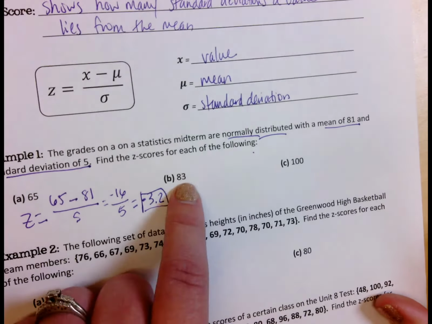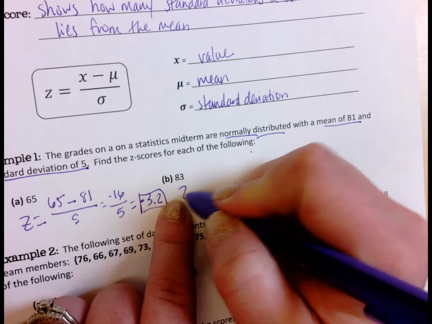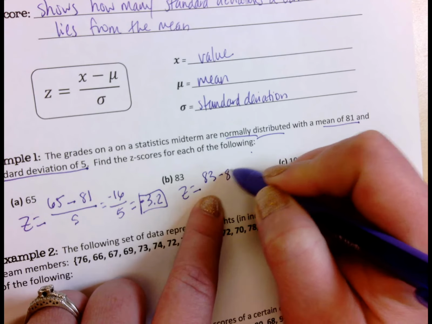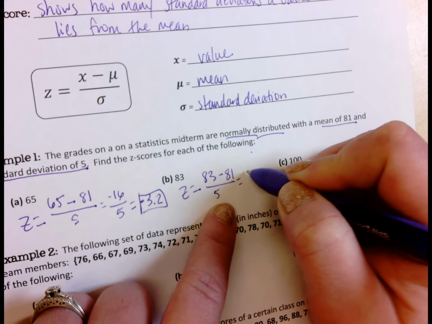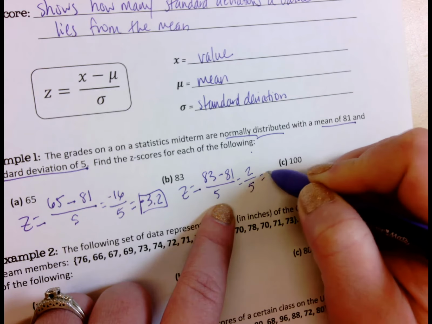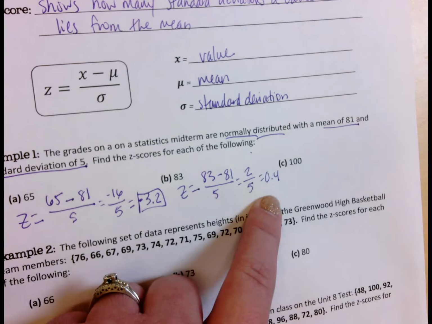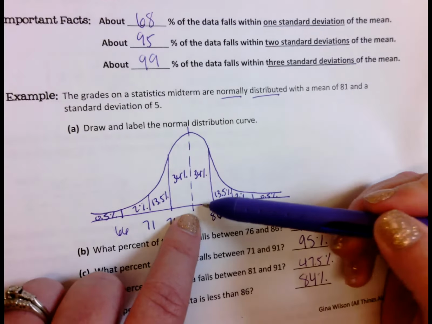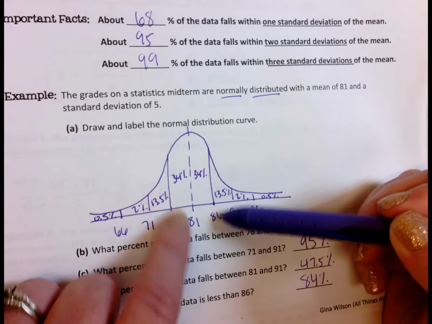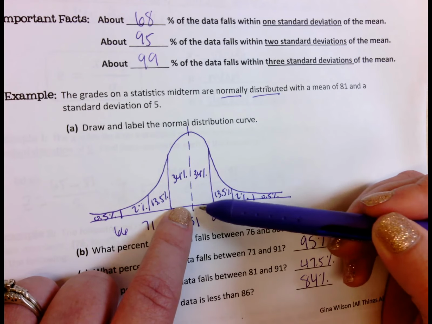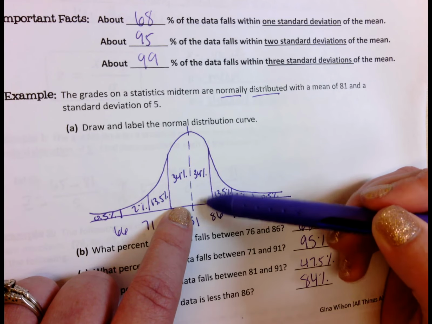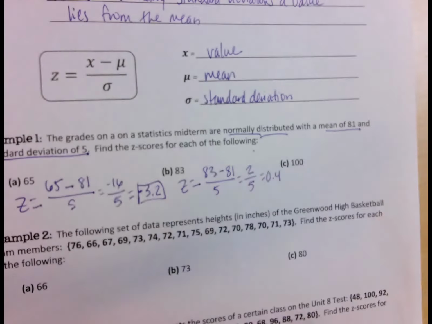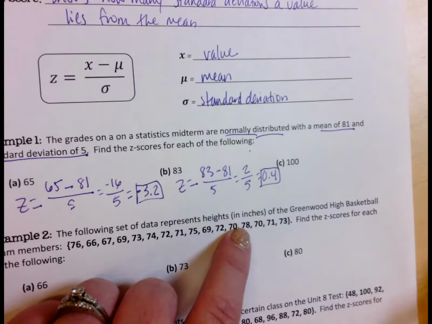Okay. Now, 83 is a different story. We'll do z is equal to 83, the value, minus the average of 81, divided by 5. That's 2 divided by 5, which is 0.4. Okay, so if we look at our value here, 81 is here, the average. Here's the first standard deviation, 86. We're not even there. We're at an 83. So we're 0.4 standard deviations away from the average value. So this is going to be a 0.4 z-score.